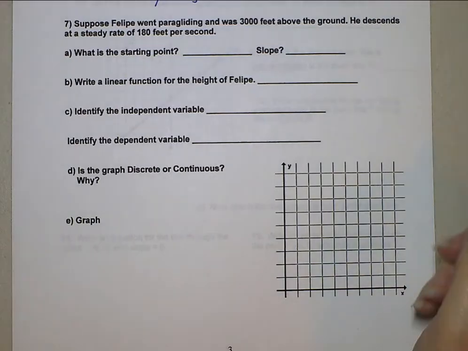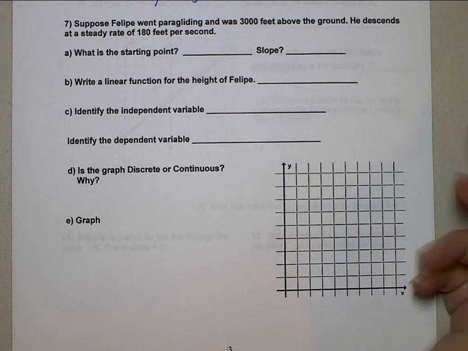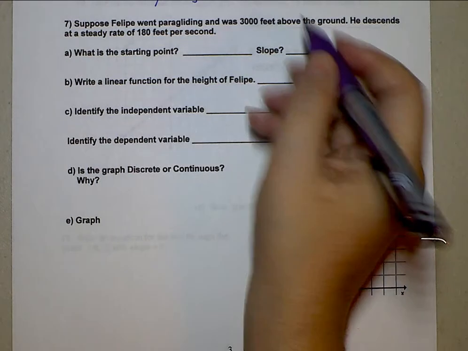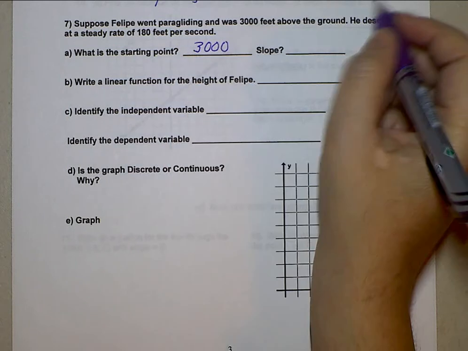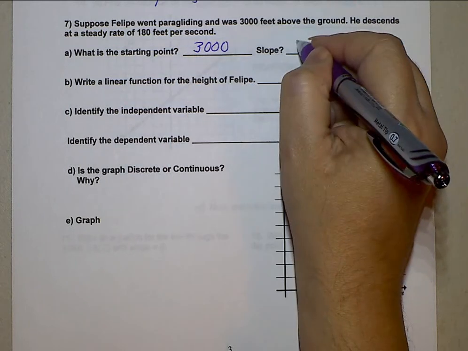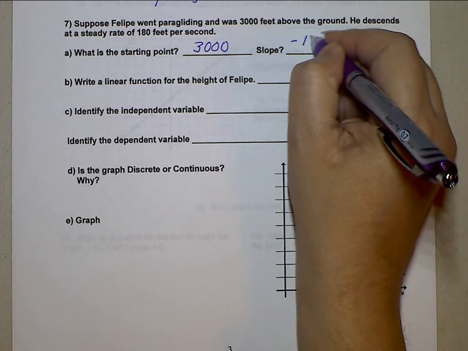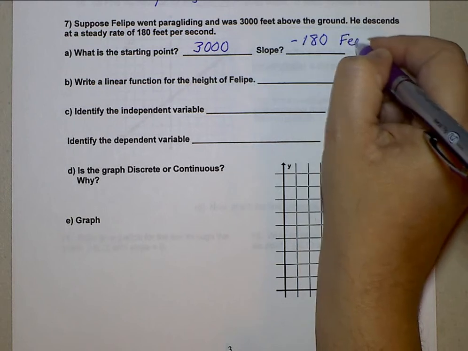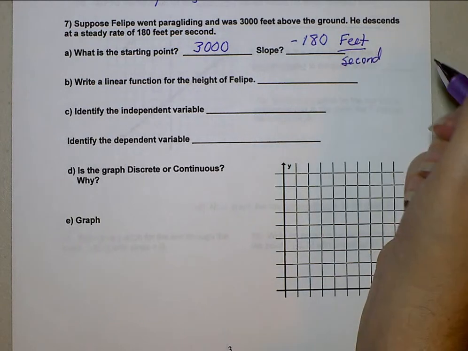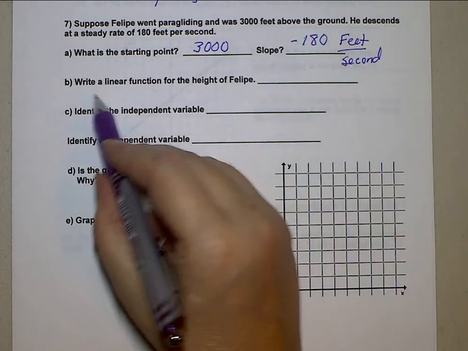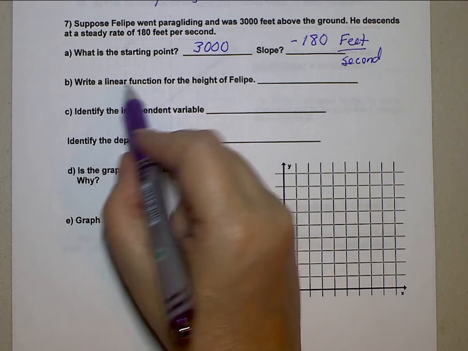Alright, suppose Felipe went paragliding and was 3,000 feet above the ground. He's going to descend at a steady rate of 180 feet per second. So our starting point is 3,000 feet. And he's going to descend, so minus 180, and it's going to be feet per second. And it says to write a linear function. Remember, linear is a line.